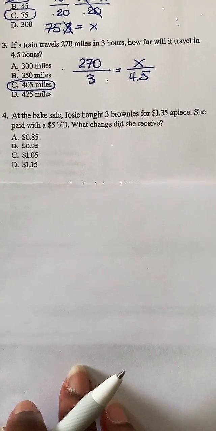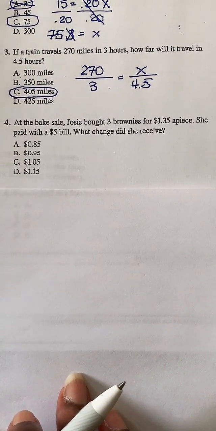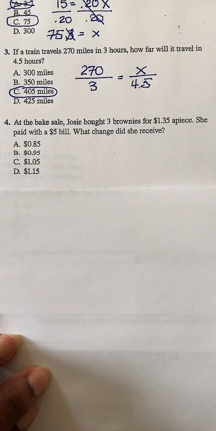So now, let's go with this one. At a bake sale, Josie bought 3 brownies, legal brownies. Okay, I know it's the weekend. For $1.35 a piece. She paid with a $5 bill. What change did she receive?